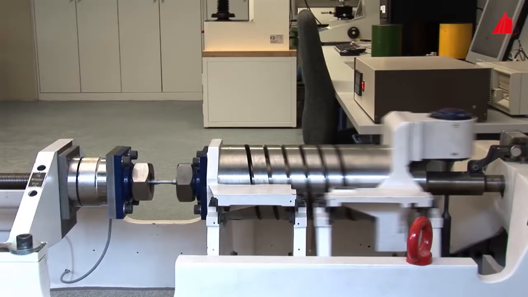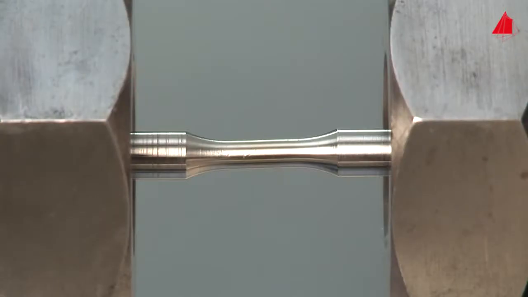Meanwhile, the first specimen has already endured over 300,000 load cycles and still seems to be intact. In reality, however, several cracks have already developed starting from the surface, the so-called fatigue cracks. With each load cycle, they grow a bit further into the specimen.